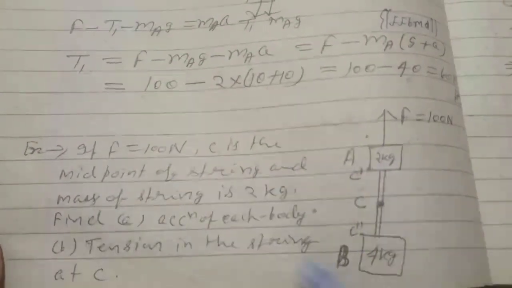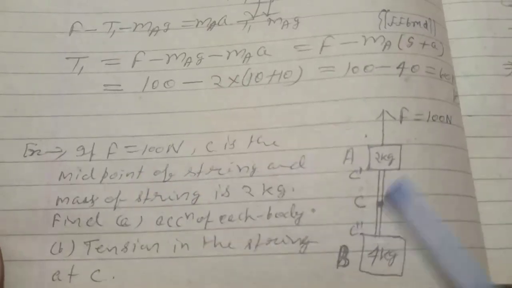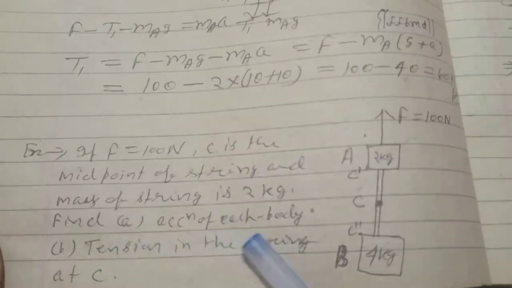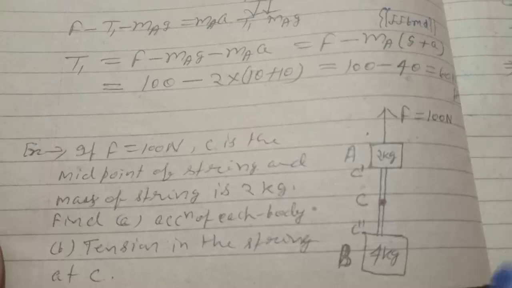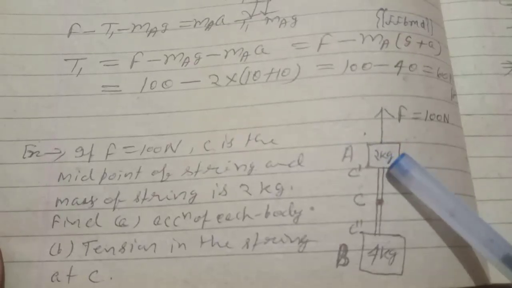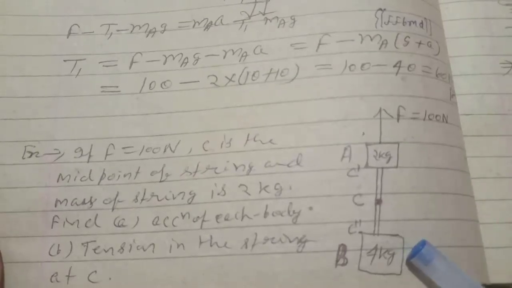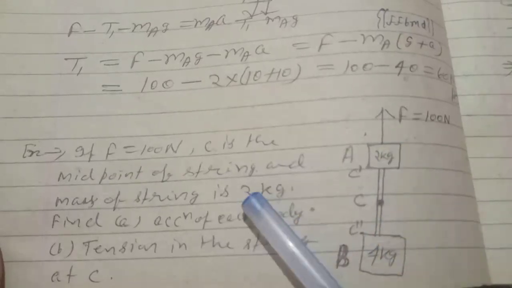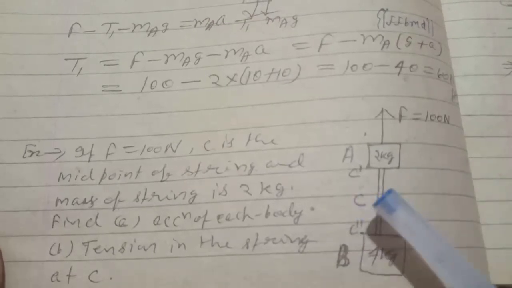In the given example, if F equals 100 Newton and C is the midpoint of a string, and the mass of the string is 2 kg, then we have to find (a) the acceleration of each body and (b) the tension in the string at C. The situation is shown in the figure. This is body A of mass 2 kg and body B of mass 4 kg, connected with a string of mass 2 kg. Then we have to find the acceleration of each body and the tension in the string at point C.